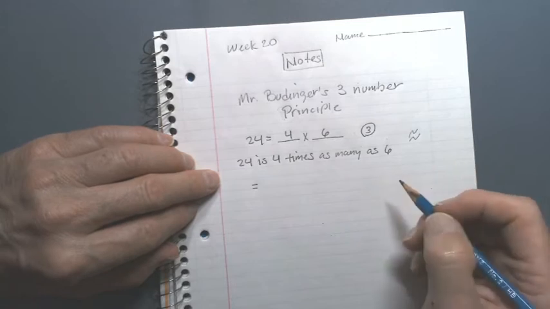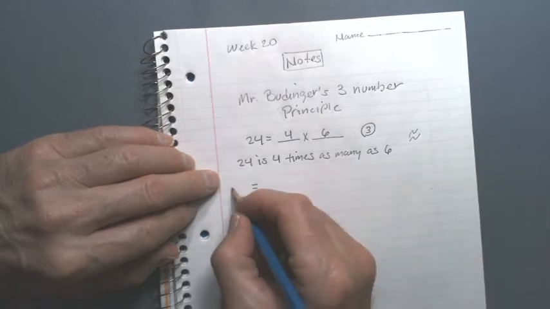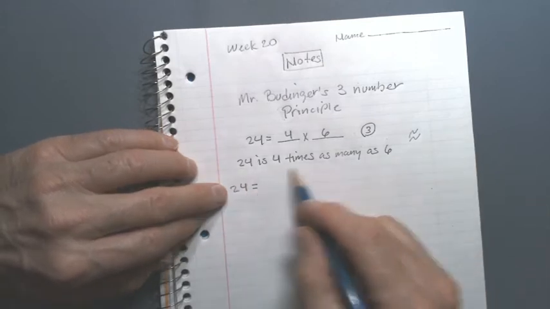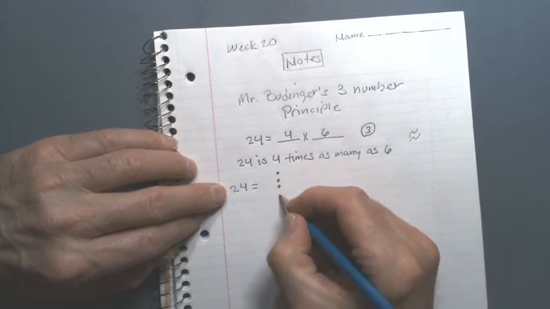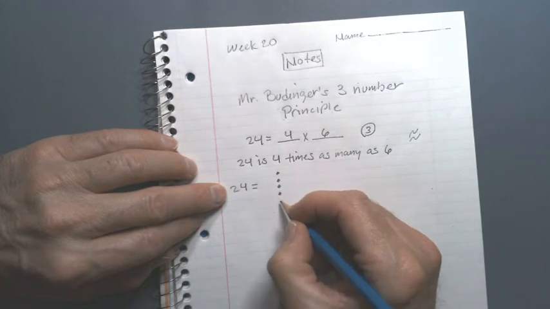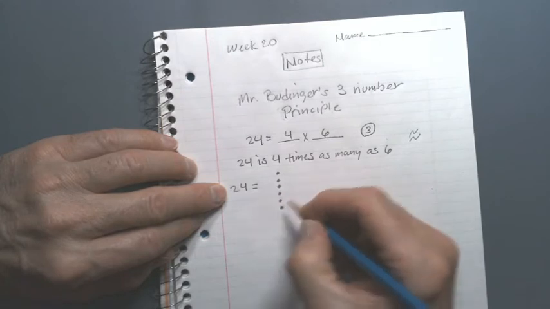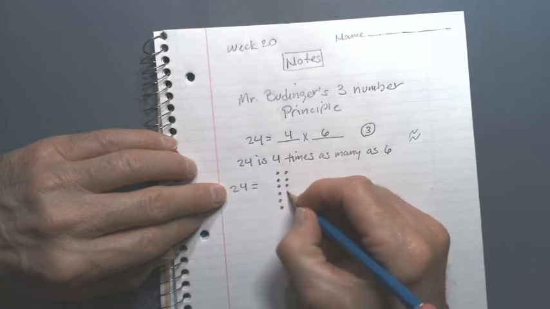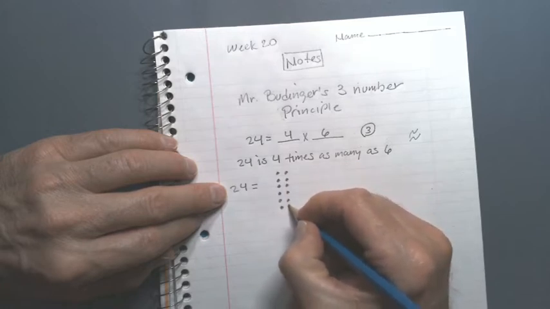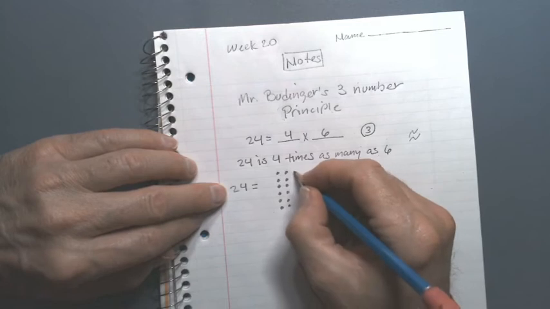Let's put this in an array this time. It's going to be 24 of something, 4 times as many as 6. So let's put 1, 2, 3, 4, 5, 6. Let's put 6 columns here, or 6 in each column 4 times.